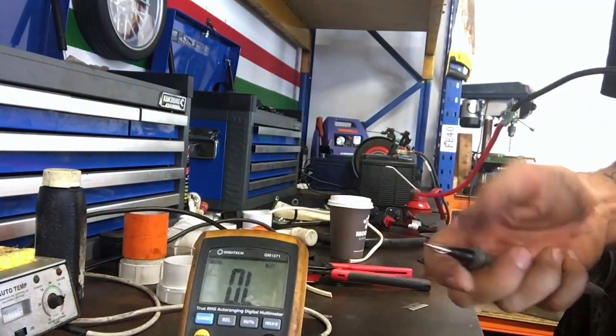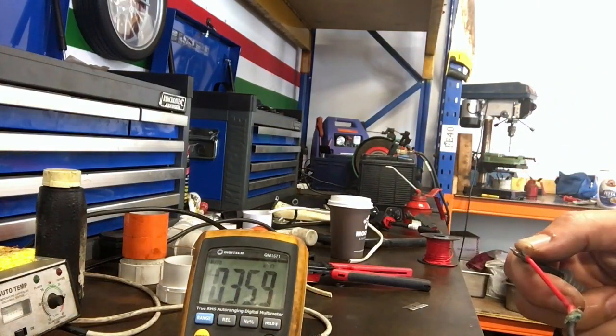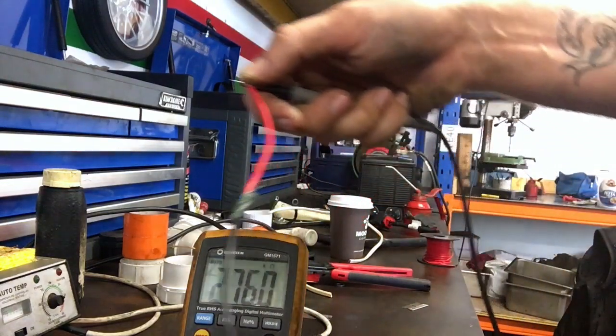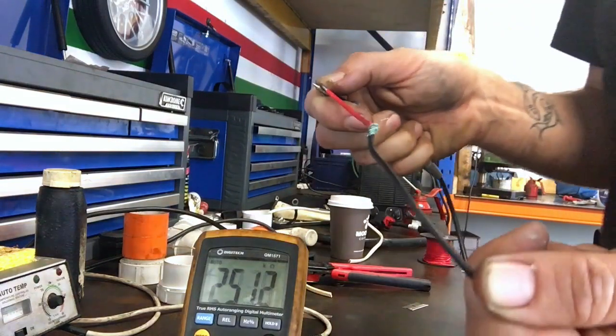So you can see here, what am I getting? It's sort of varying, but that wire connection there is actually showing me 250 kilo ohms.